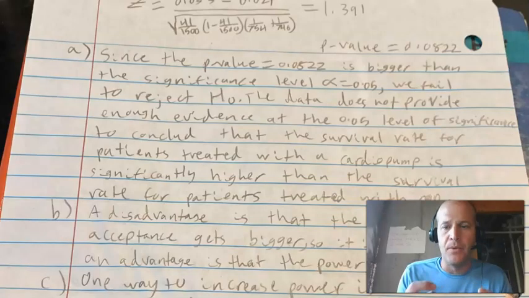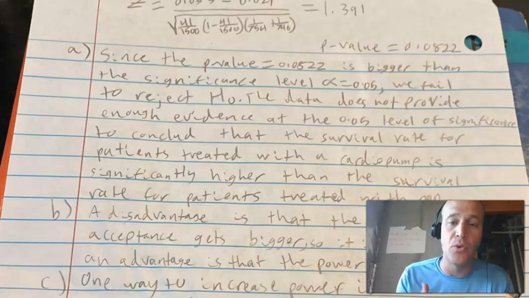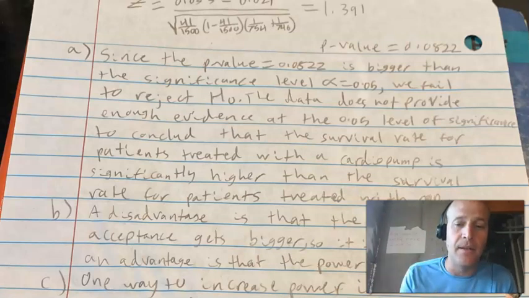All right, you should wrap up with the conclusion in context. So this person does a really nice job. Since the p-value of 8% is bigger than the significance level of 5%, we fail to reject the null. The data does not provide enough evidence at the 5% level of significance to conclude that the survival rate for patients treated with cardio pump is significantly higher than the survival rate for the patients treated with CPR. A big gap that I saw in the test is that students didn't put it in context. They did say that we failed to reject the null, but you have to continue that with what that means for the test.